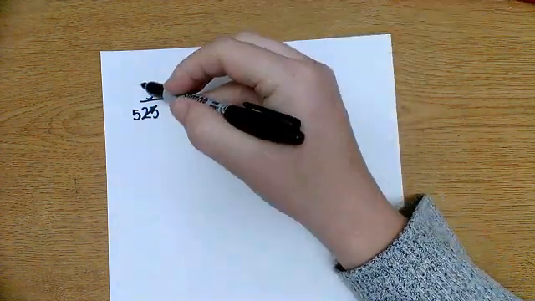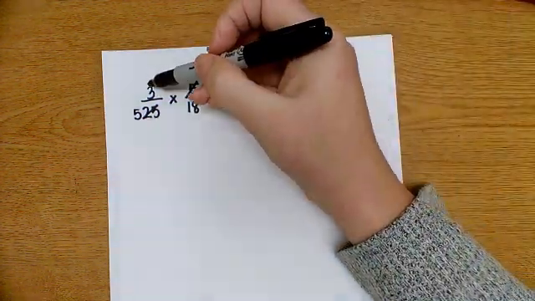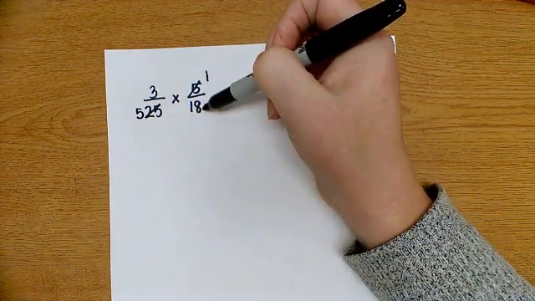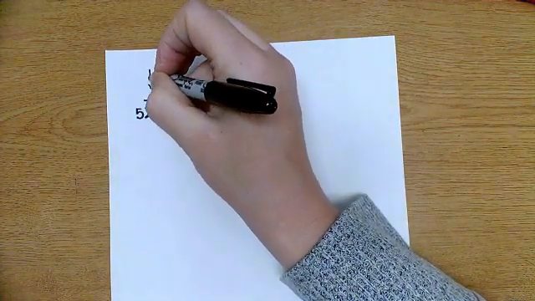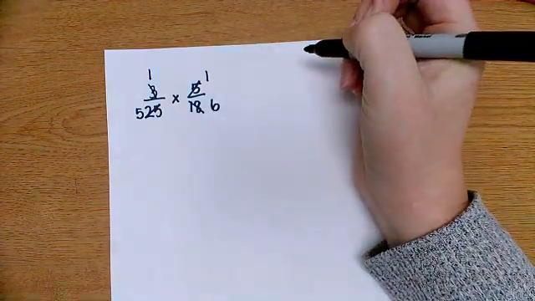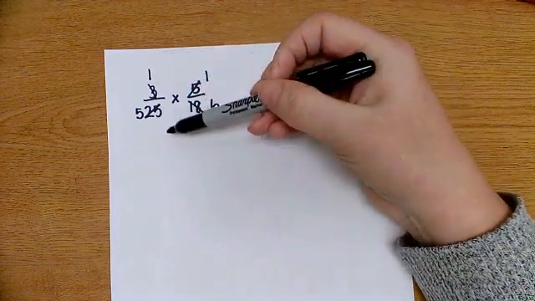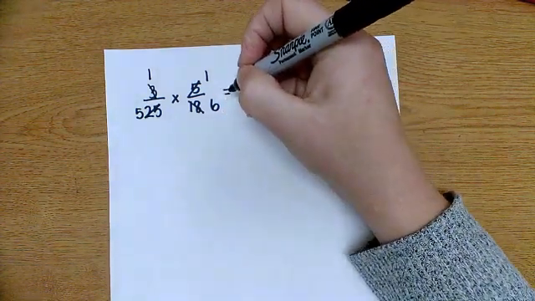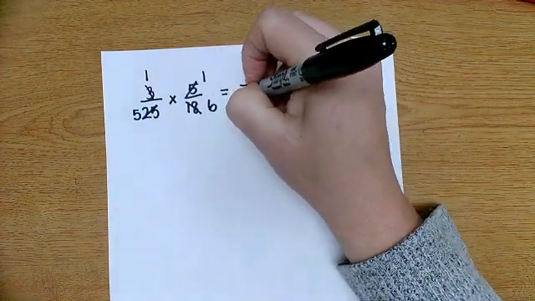But I can also simplify, notice, and it has to be 1 in the top, 1 in the bottom. So I see that 3 and 18 share a factor of 3. So I'm going to divide both of them by 3. 3 divided by 3 is 1, and 18 divided by 3 is 6. There aren't any more factors that are shared in the top and the bottom, especially because I have just ones at the top. So now I can multiply across, and I'm going to have 1, and then 5 times 6 is 30.